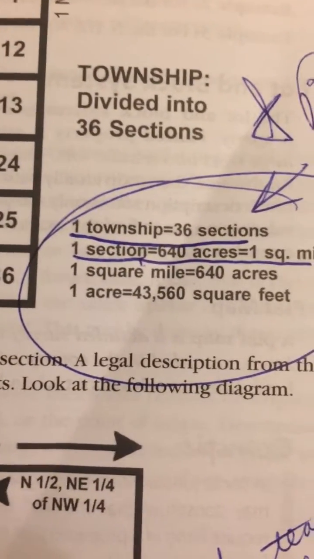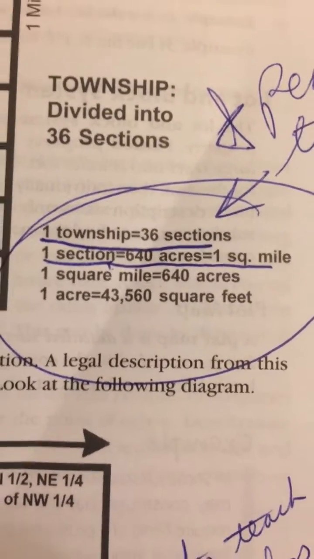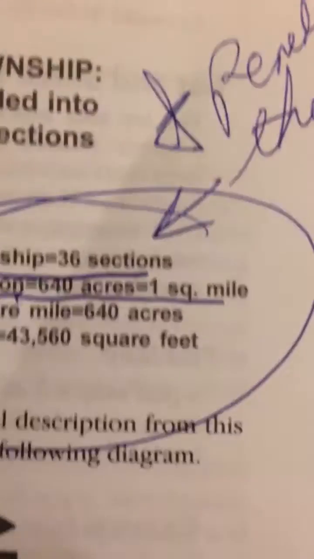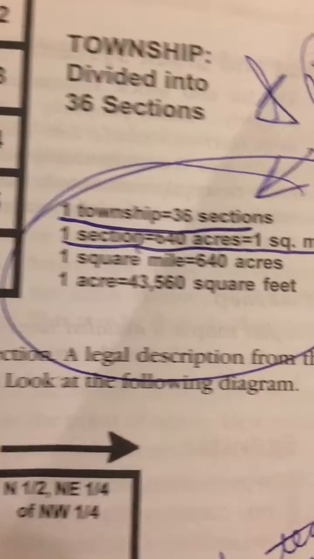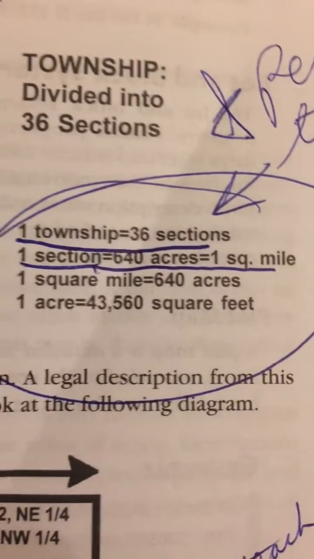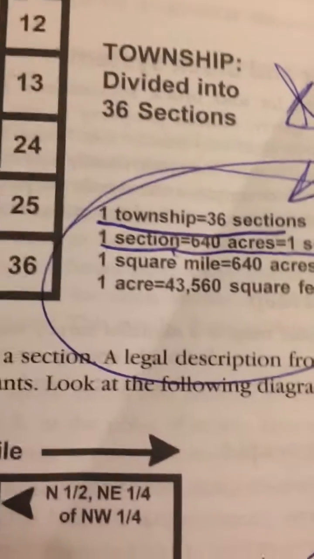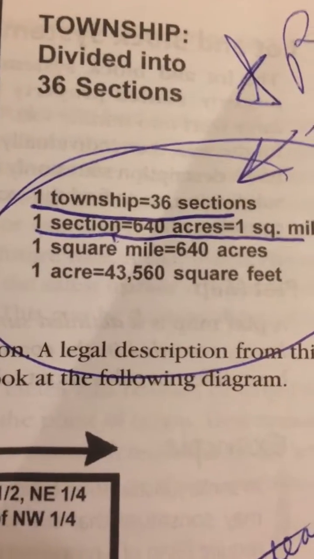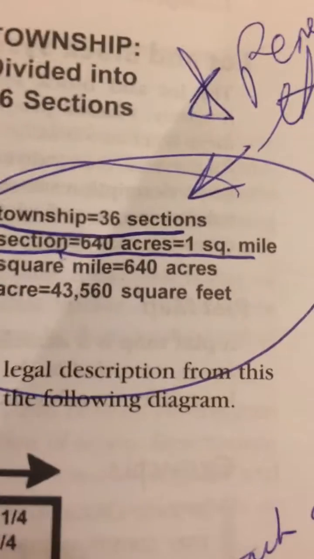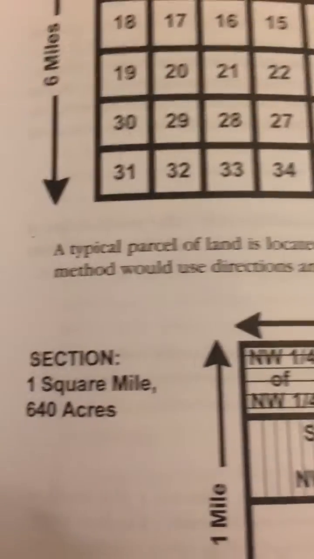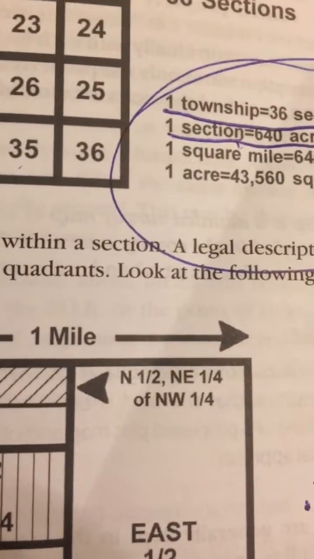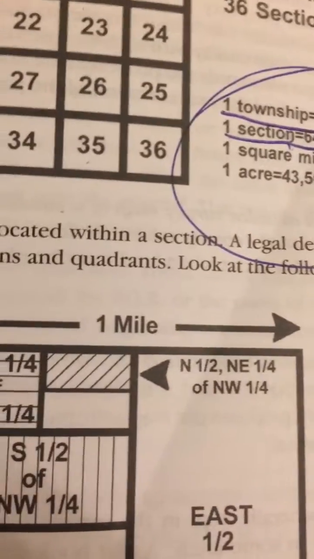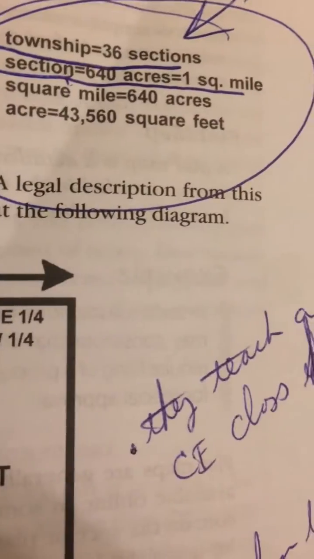1 section equals 640 acres, which equals 1 square mile. 1 square mile equals 640 acres. 1 acre equals 43,560 square feet. A typical parcel of land is located within a section. A legal description from this method would use directions and quadrants. Look at the following diagram.